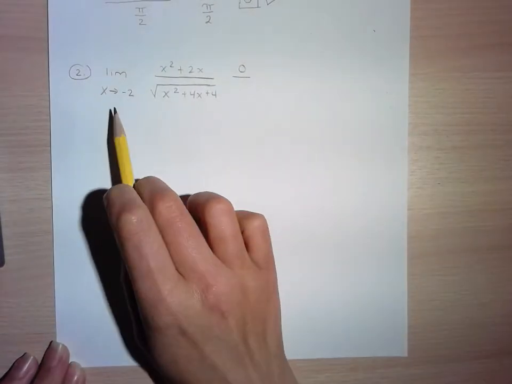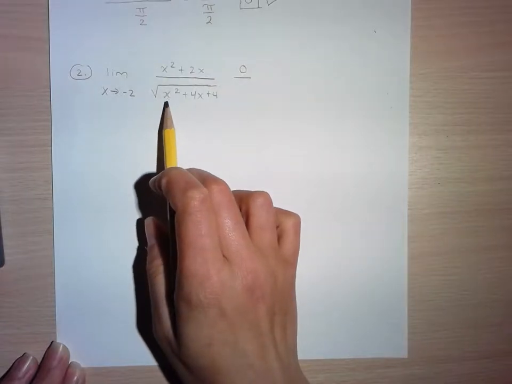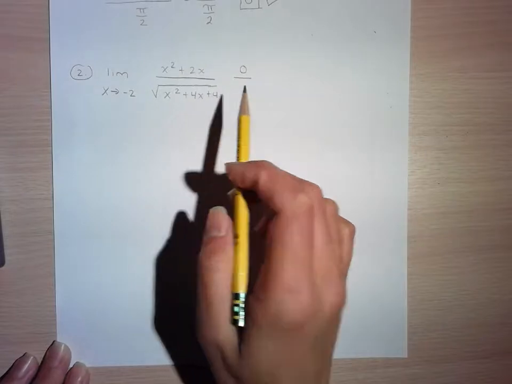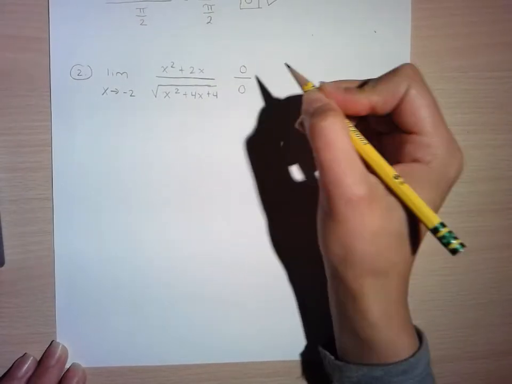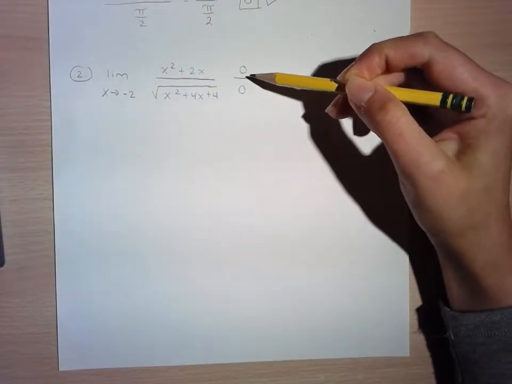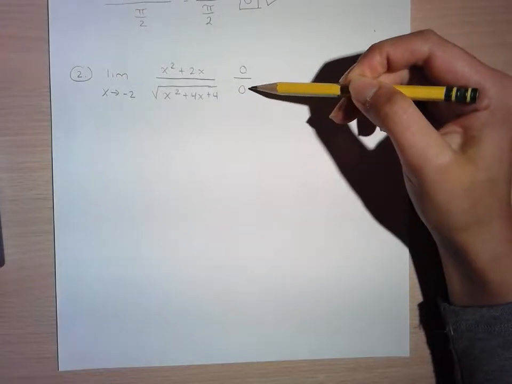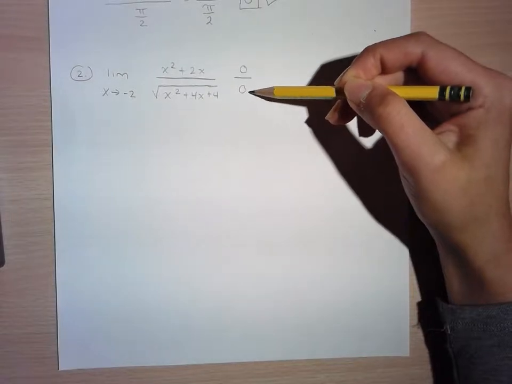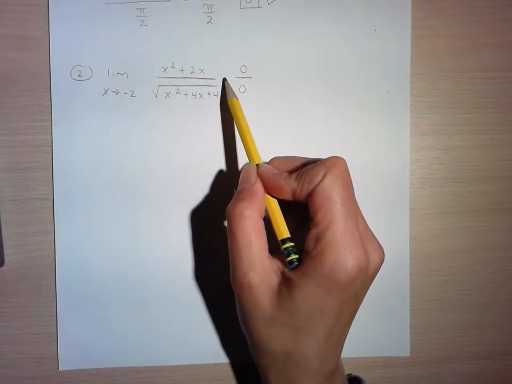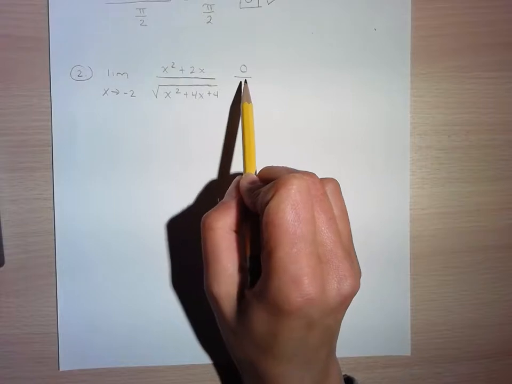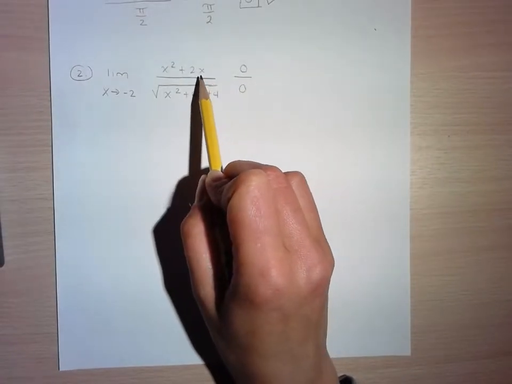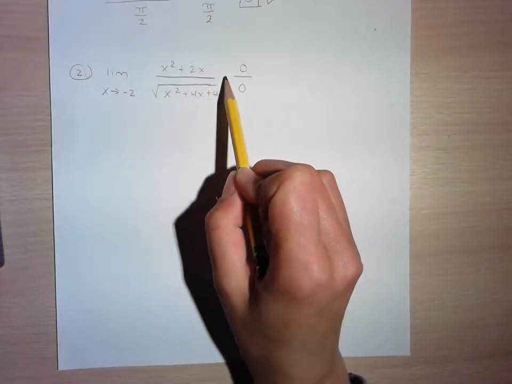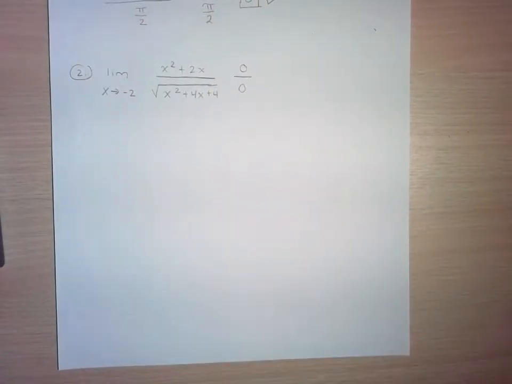If I plug -2 into the denominator, I'll get 4 plus -8 plus 4, and I'll end up getting 0 in the bottom. This is a really important situation. It's going to come back up later in the year. So it's always important to recognize when something is 0 over 0, and to also never put an equal sign here, because the limit does not equal 0 over 0. That's what happens when you plug it in, and now we have to do some work to find the limit. So please, please, please do not put an equal sign there.